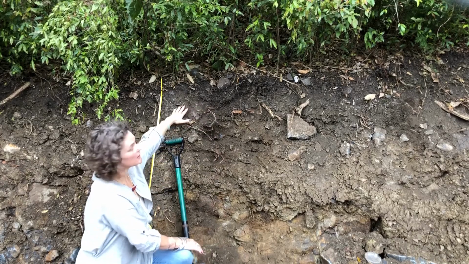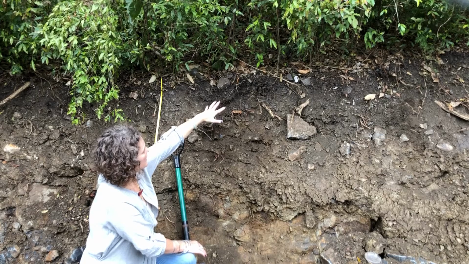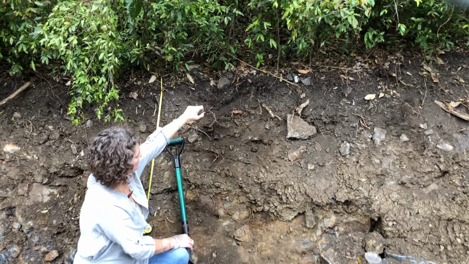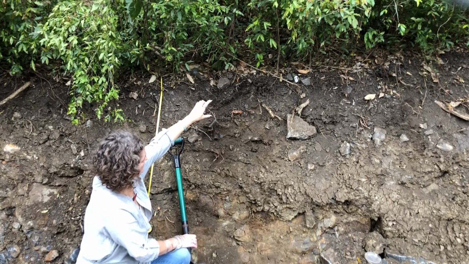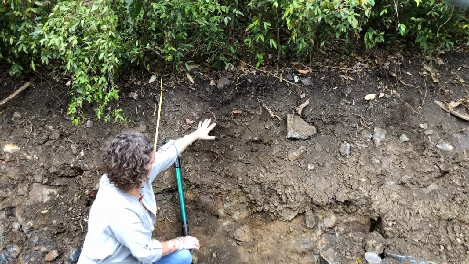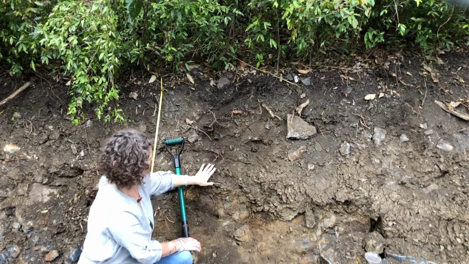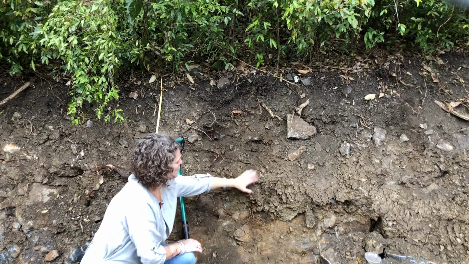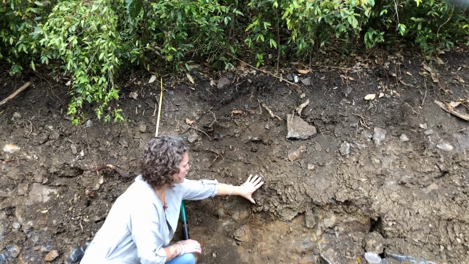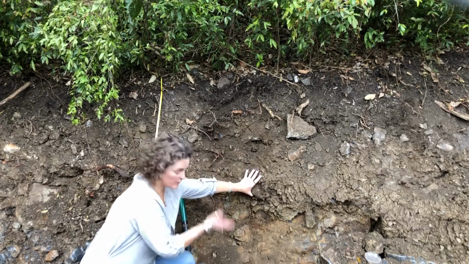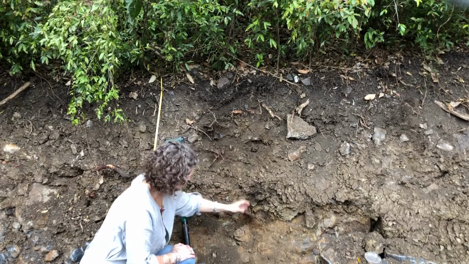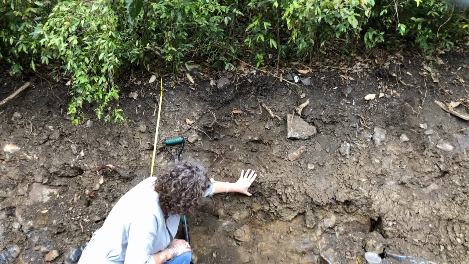So as you can see, hopefully on the video, the top part has better structure, or different structure, if you like, from the one below, where there's lesser influence of organic matter, more influence from the parent material. And as I said, our parent material here is really close.